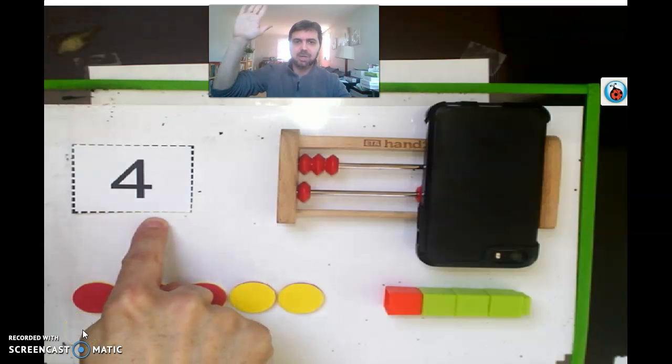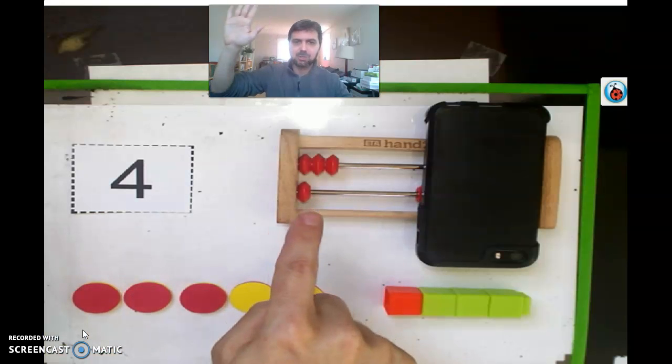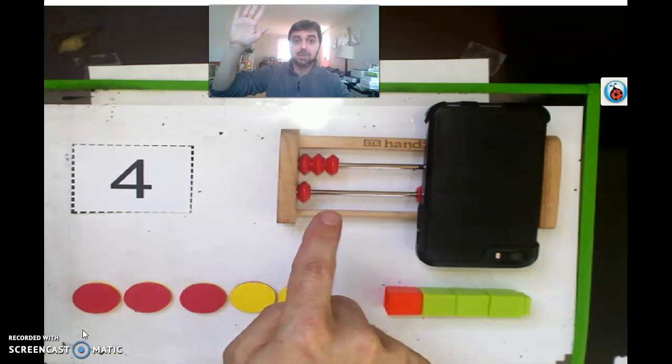Who says the number 4 should go? Raise your hand. Okay. Raise your hand if you think the rekenrek should go. Raise your hand if you think the counter should go. Okay, raise your hand if you think the cube should go. All right, let's find out.